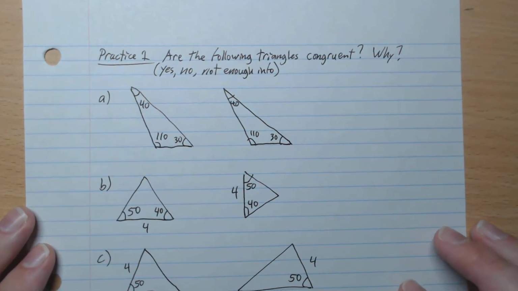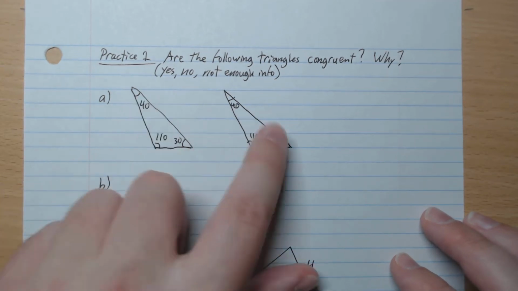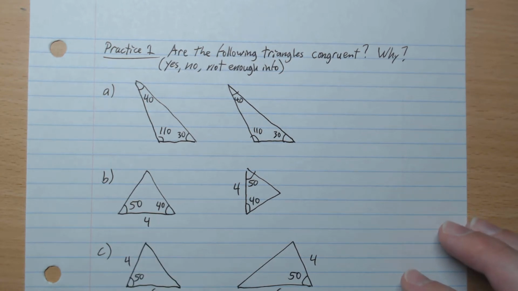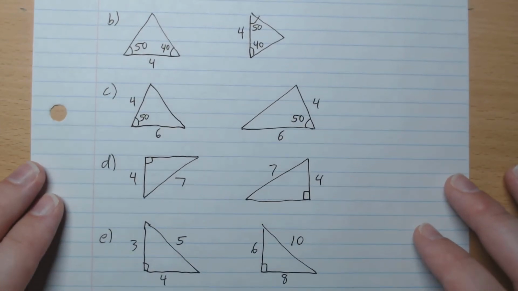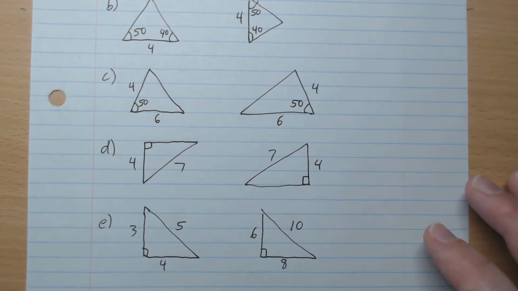Okay, practice number 1. Are the following triangles congruent? So here's A and B. Go ahead and pause the video and answer those questions. Okay, we're back. And now we have C, D, E like this. Go ahead and pause the video and find out if these triangles are congruent.